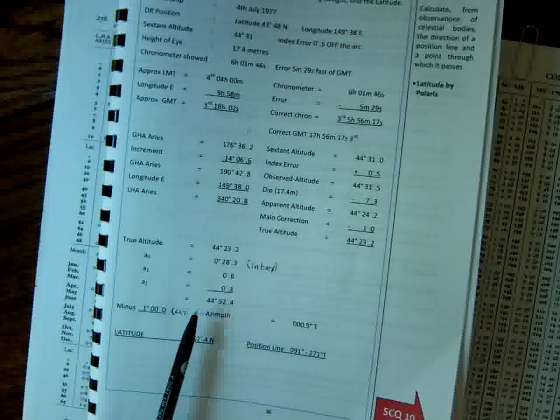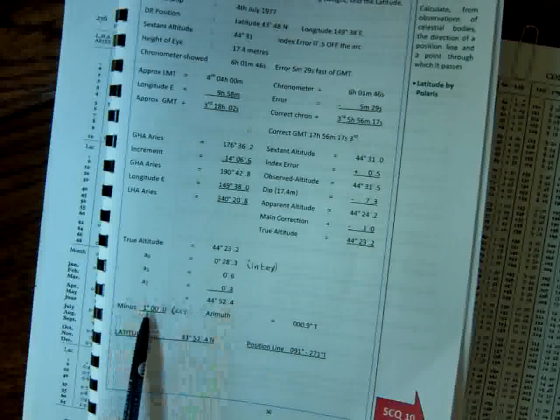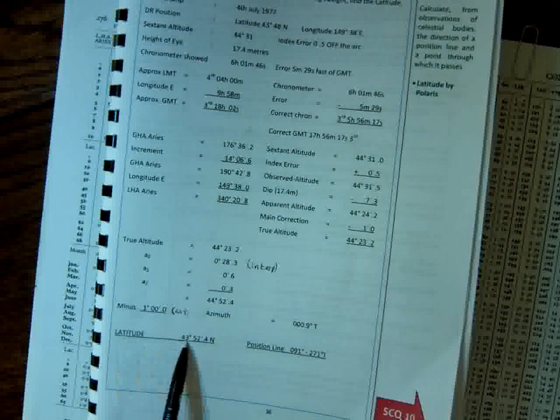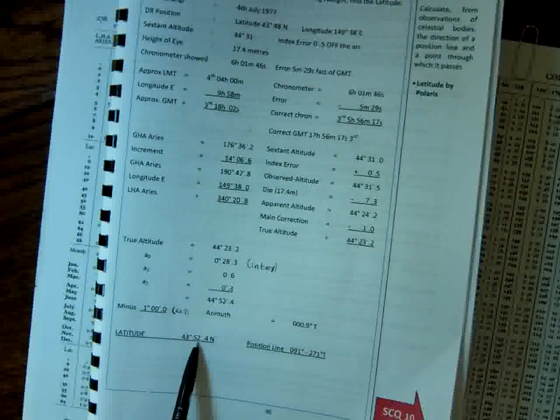We always subtract 1 degree. As soon as you get that value, subtract 1 degree and that gives you a latitude of 43 degrees 52.4. So that is the latitude of the vessel.